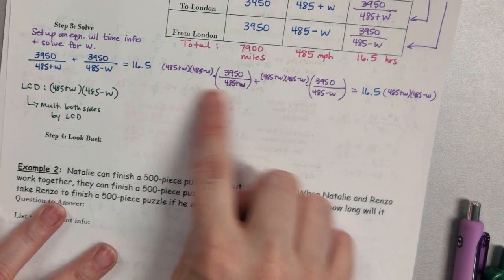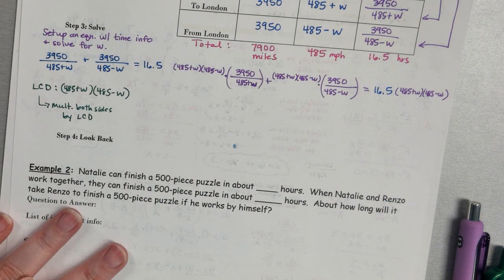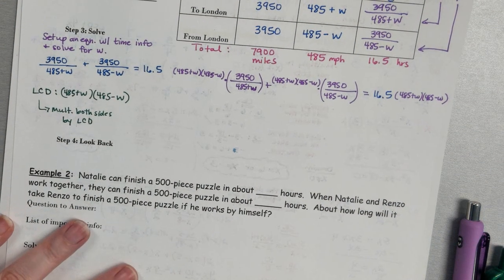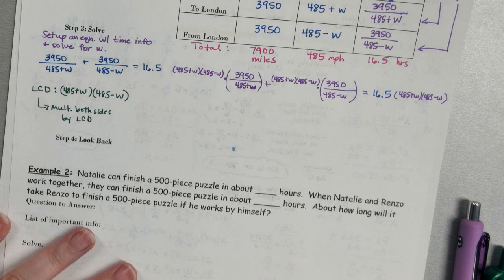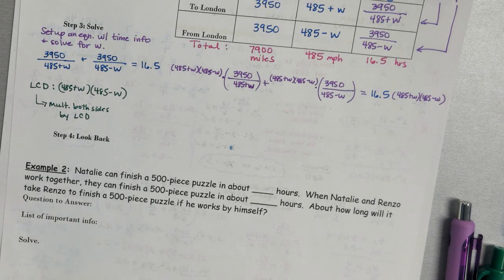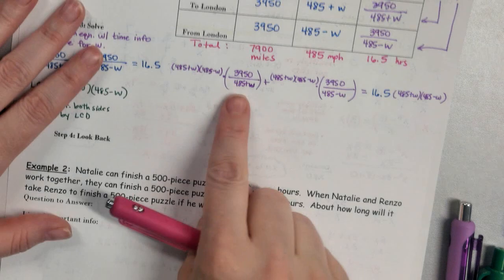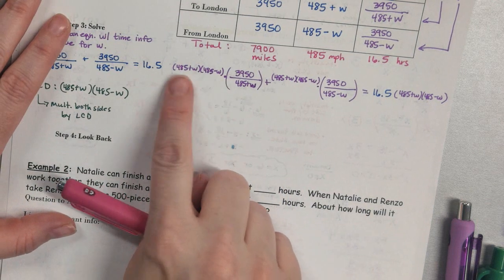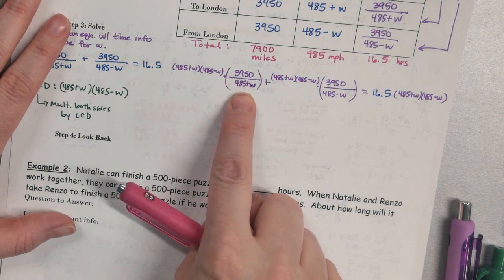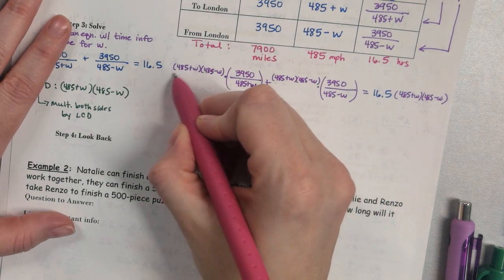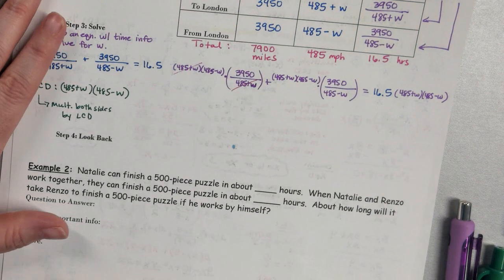So this is exactly like what we were doing on the front page. And yep, you're going to want your calculator for this. You can definitely use your calculator. But you are going to have a lot of cancellations here. Don't FOIL this out here. What's going to cancel? 485. Yep. So those are going to cancel.